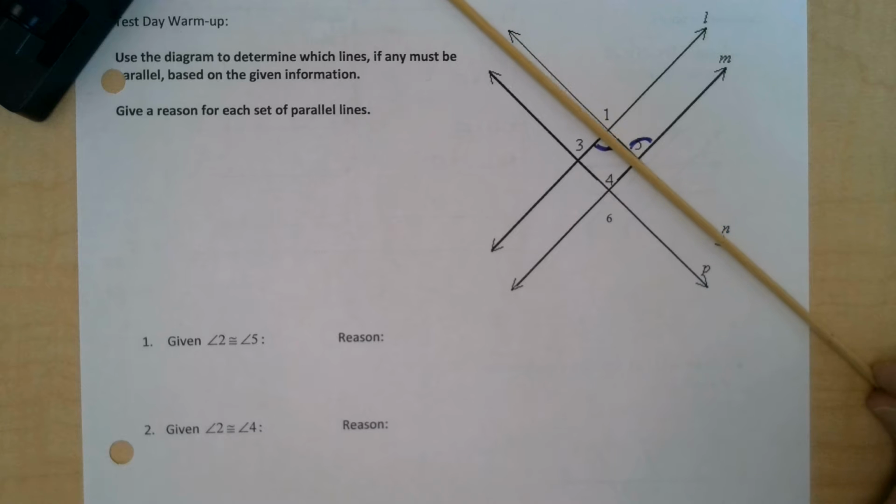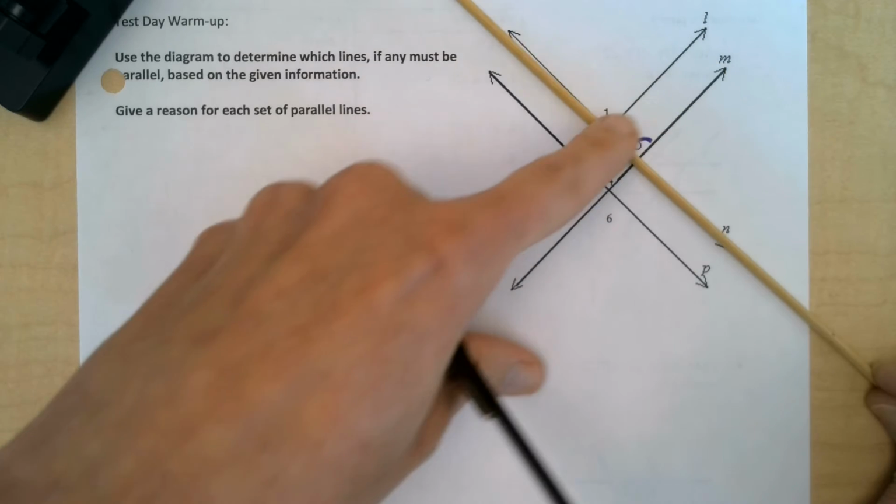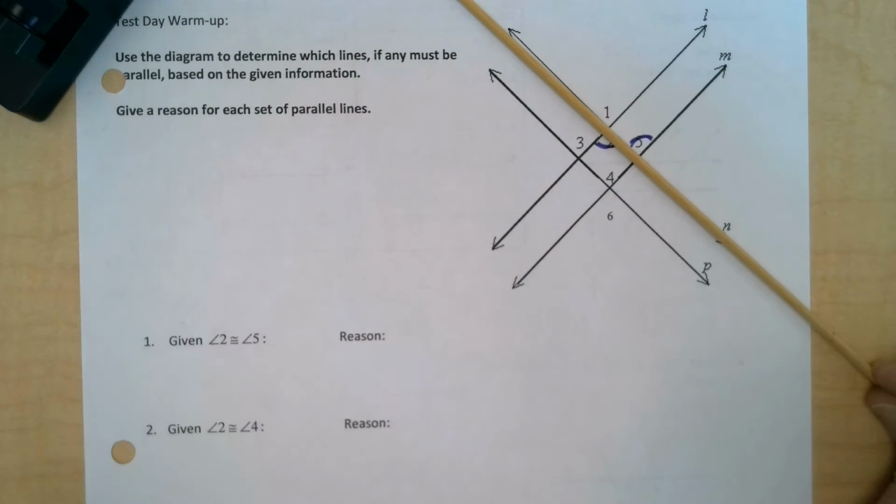So if you look at that line there, 2 and 5 are first of all on alternating sides of that line, that transversal, and they're both tucked inside of lines L and M. So we can define 2 and 5 as alternating interior angles.